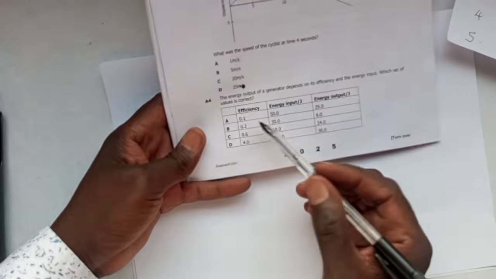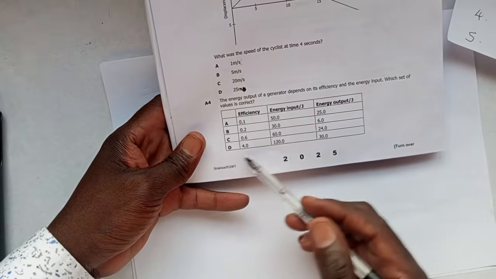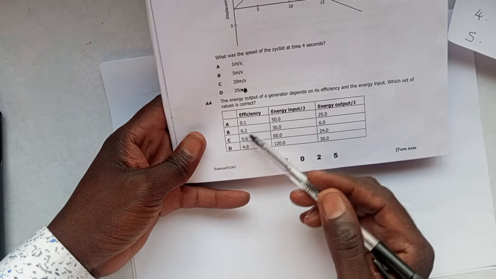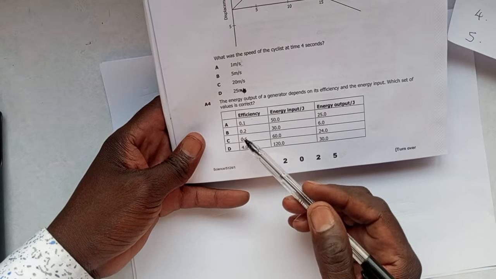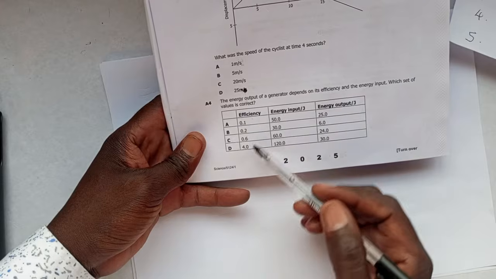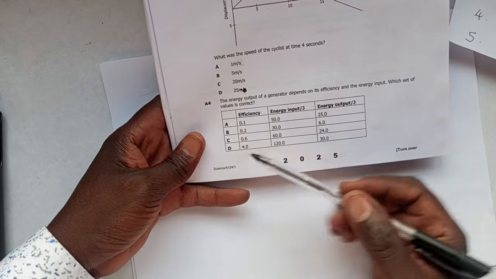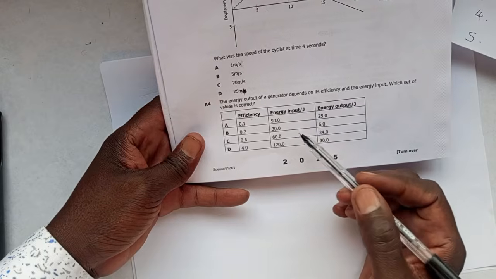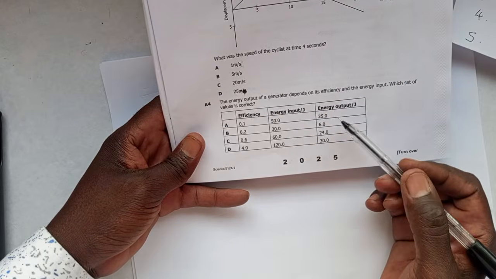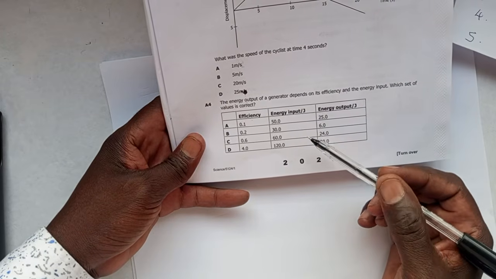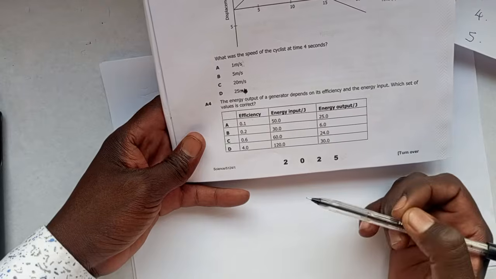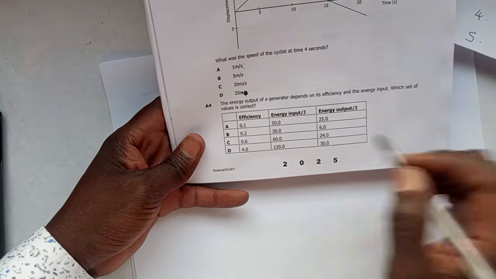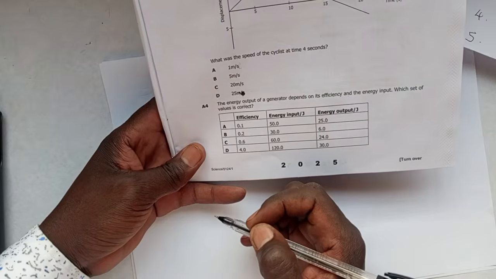So now pay attention that the efficiency here is not calculated out of 100%, but it's only the quotient of the energy output divided by the energy input without multiplying the quotient by 100. I hope you are getting what I mean.